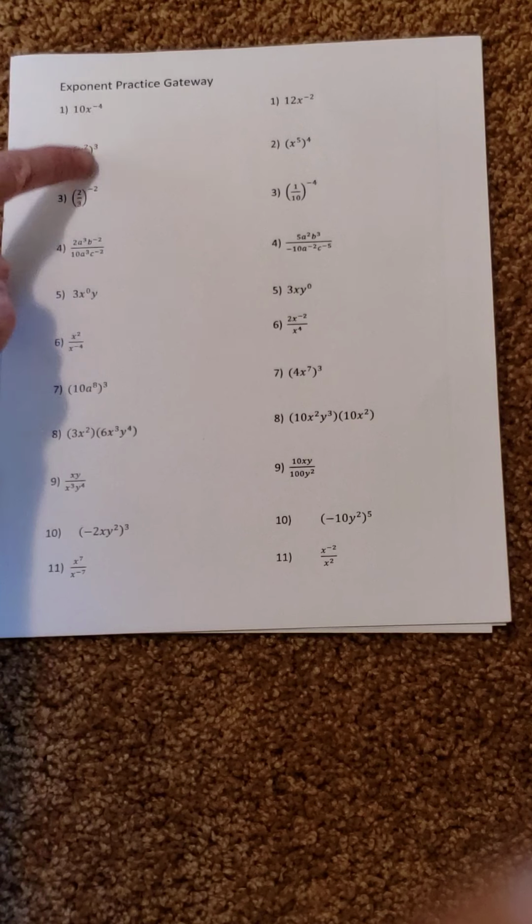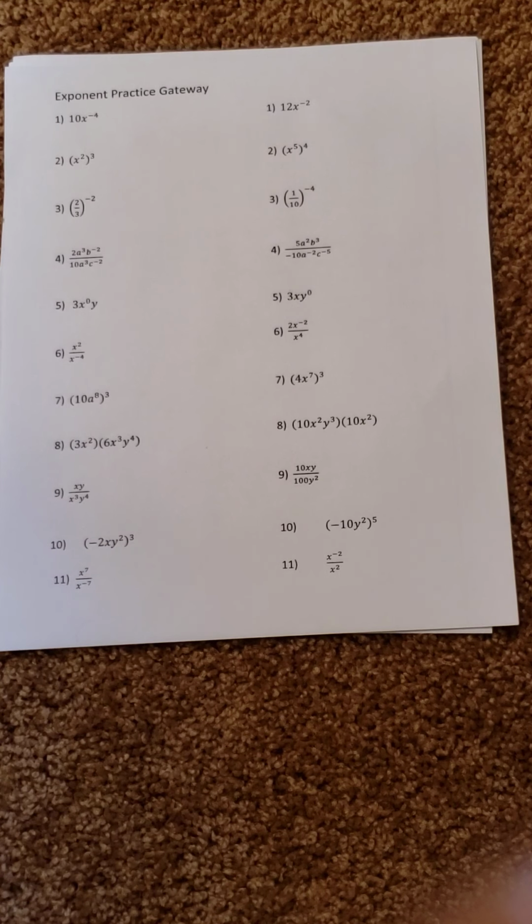I'm going to do the first row together, so if you want to do it with me, you can copy the answers. I'll pause so that you can stop this video and complete the identical problem with different numbers. That'll be great practice for our test on Friday, the Exponent Gateway, which will have problems exactly like this in a different order with different numbers. I'm ready to start. Let's start with problem number 1.